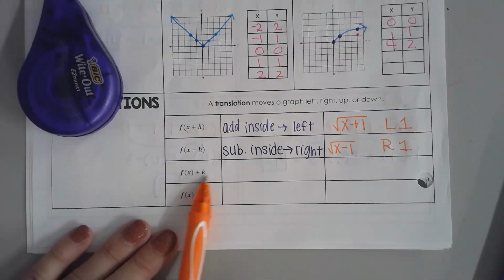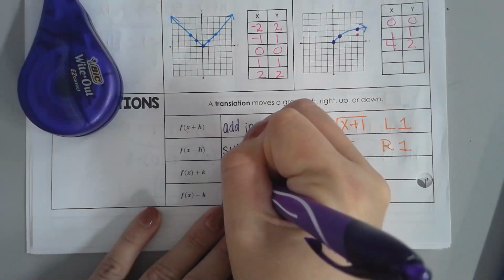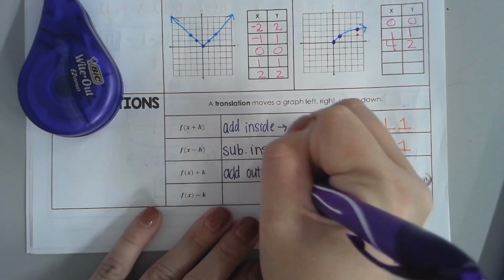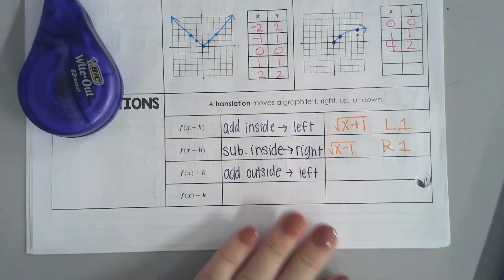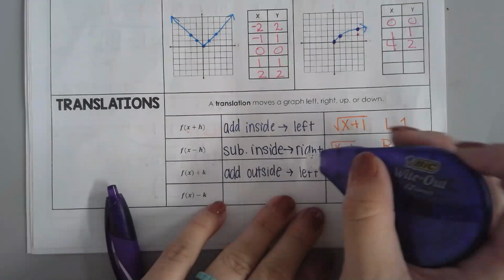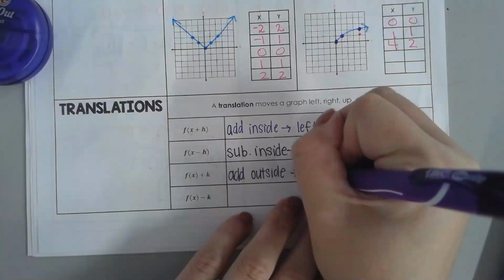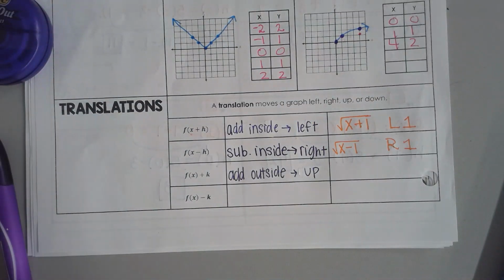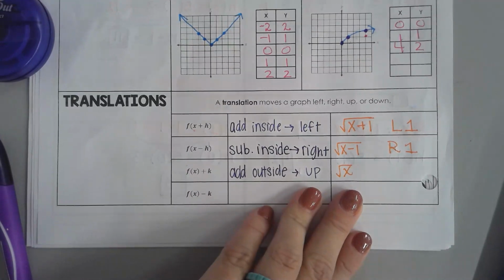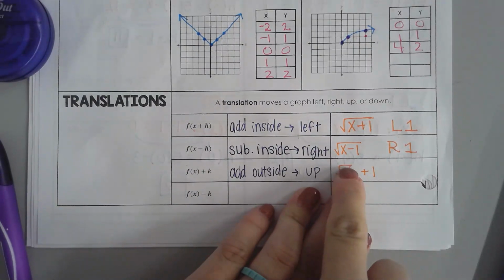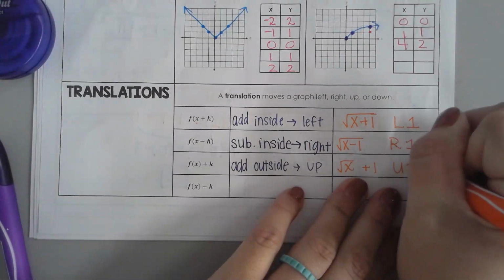These I'm adding on the outside. So if we add outside, this one moves left. No, sorry, moves up. Moves up. So the square root of x, if I have a +1 and that's outside of my square root symbol, it's going to go up 1.